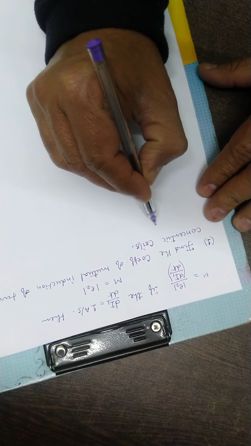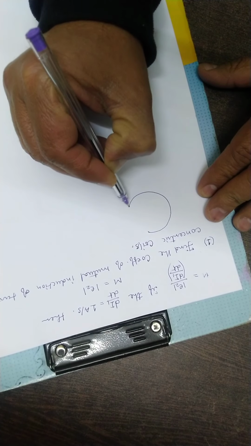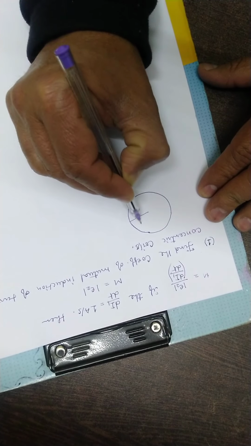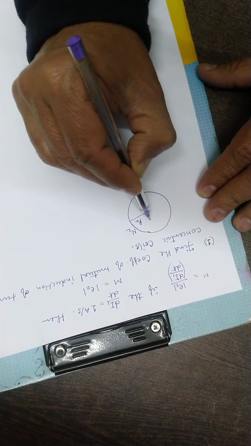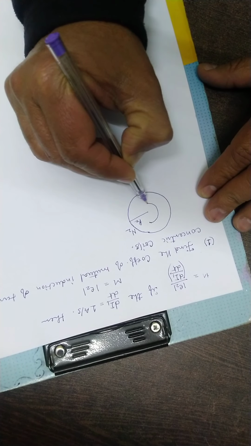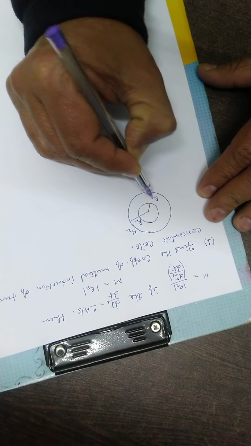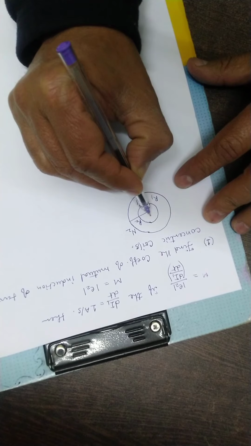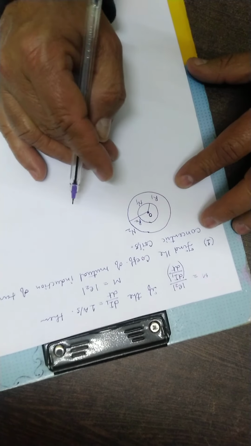Let me specify that there is one coil of radius R2 and number of turns N2. There is another coil of radius R1 having number of turns N1. They are concentric at O and coplanar as well.